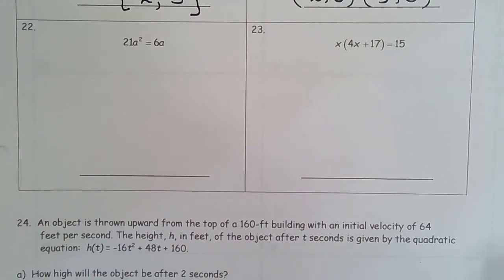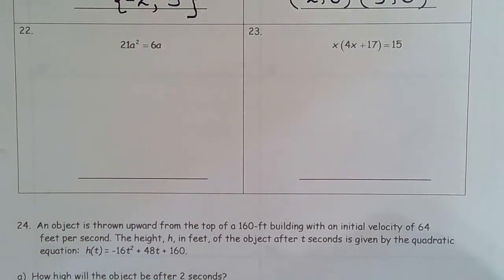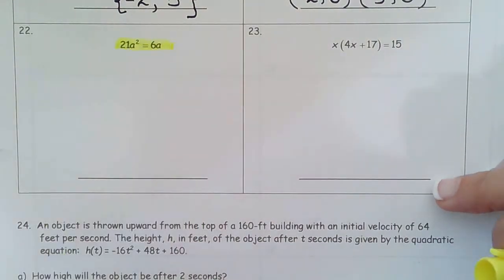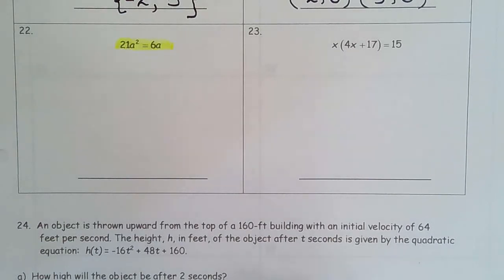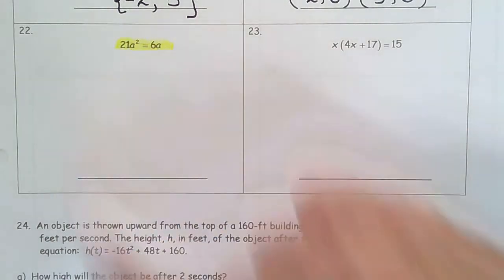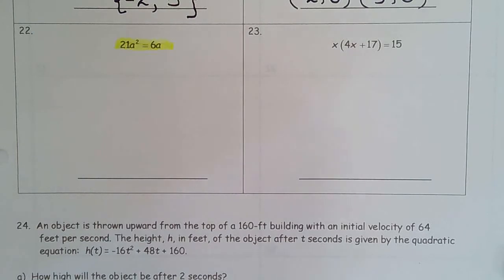Let's go ahead and do 22. This is the one that I told you a lot of students miss because it has two terms and they're not quite sure what to do. But step 1 is always set it equal to 0 first. I have so many students that divide by A. Don't do that. We set it equal to 0 first.